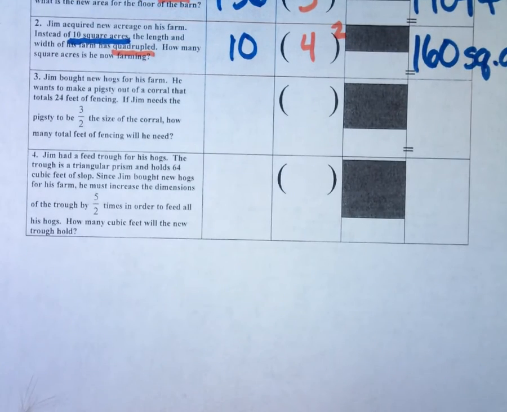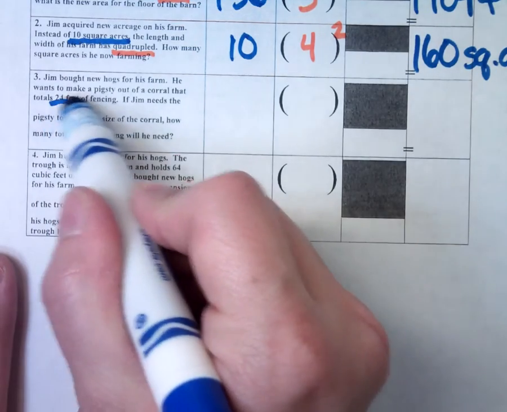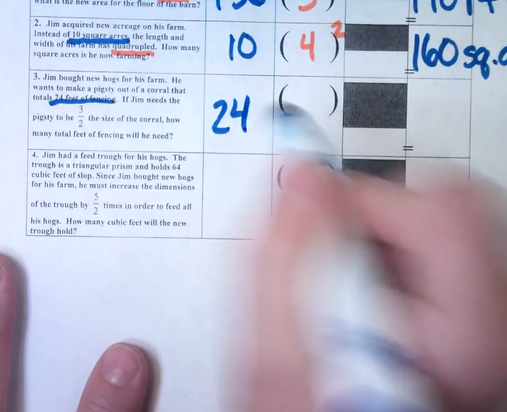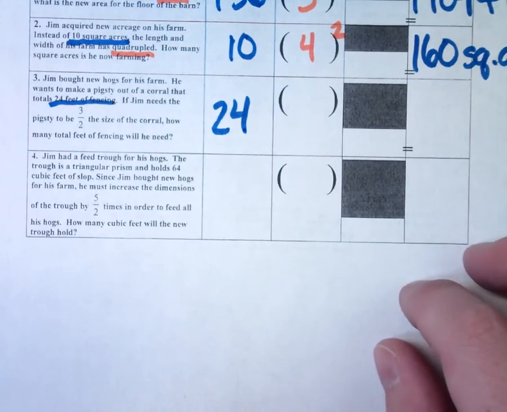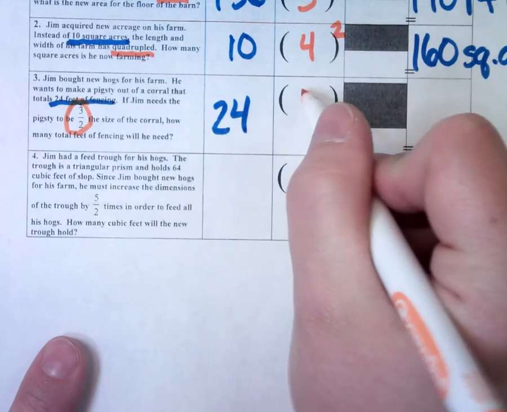Okay, number 3. Jim bought new hogs for his farm. He wants to make a pigsty out of a corral that totals 24 feet of fencing. If Jim needs the pigsty to be 3/2 the size of the corral, how many total feet of fencing will he need? So how much fencing did he start with? 24. He started with 24 feet of fencing, so that's his original measurement. And then, what's my change? 3/2. I want the pigsty to be 3/2 the size.